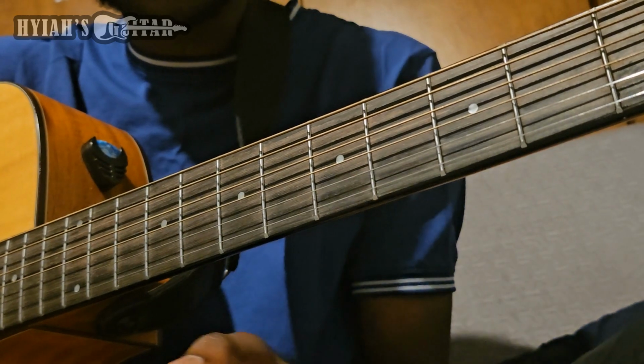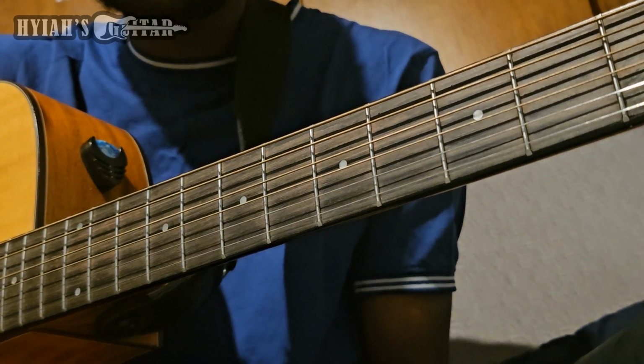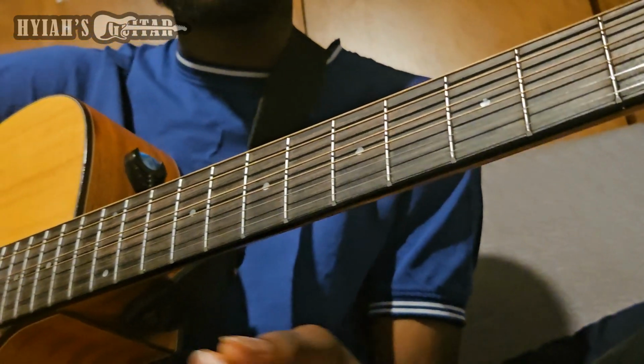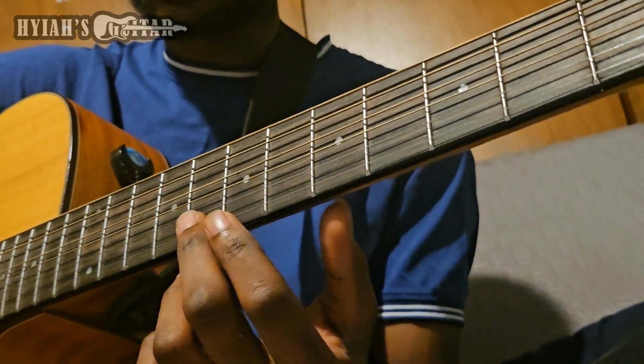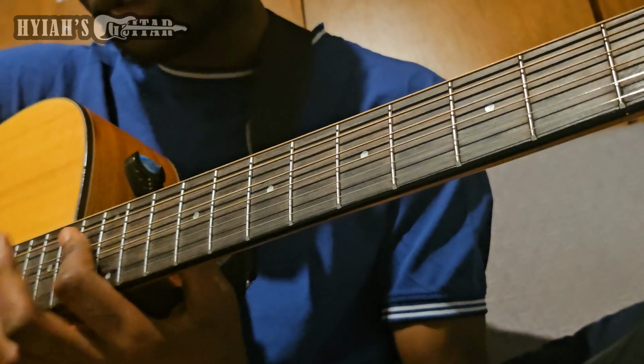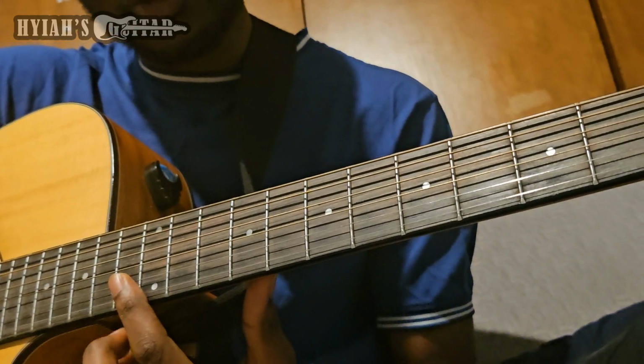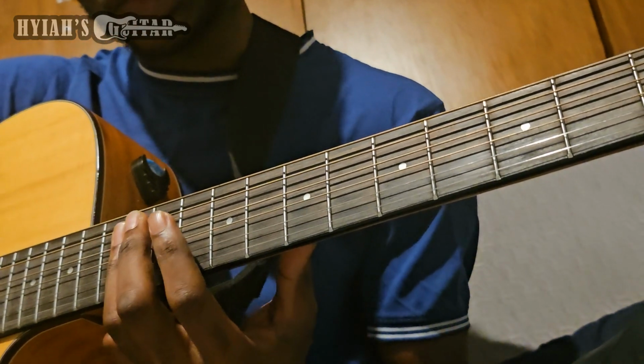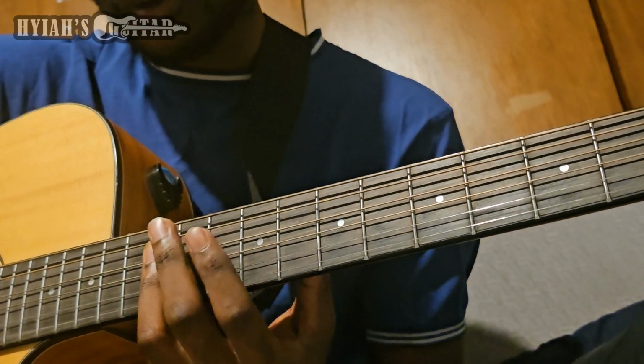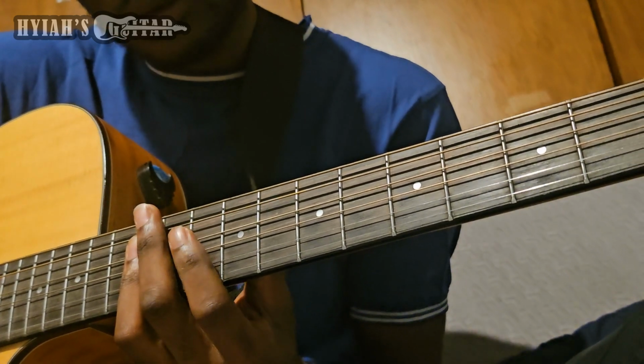If you're playing any other shape, you'll be able to figure your way out. Imagine you are asked to play this song in B, or not B, let's use G, but you want to start from the 12th fret.